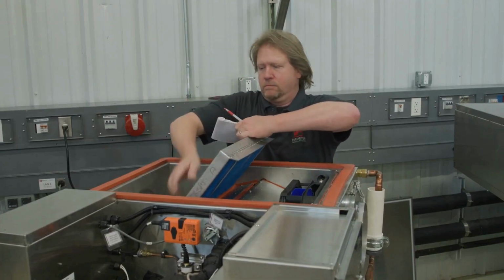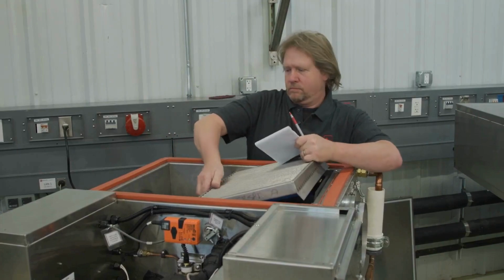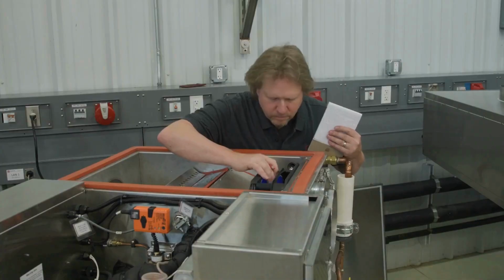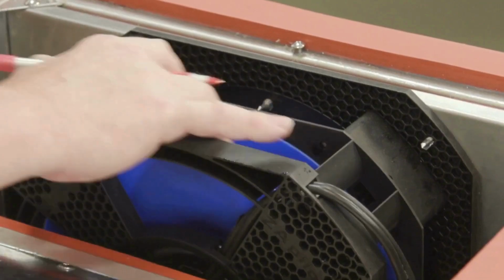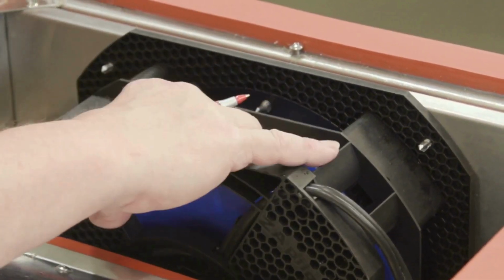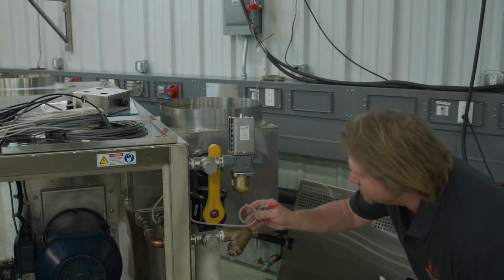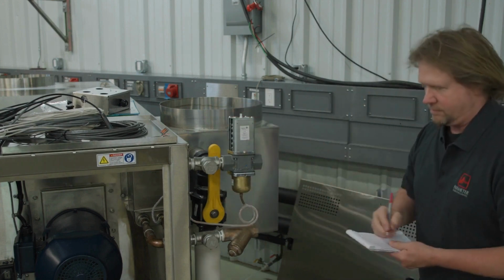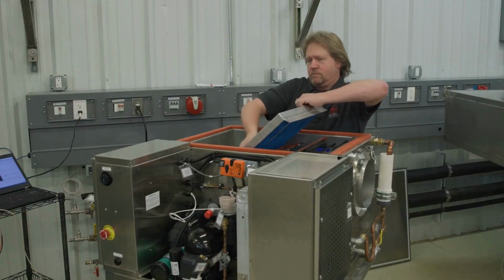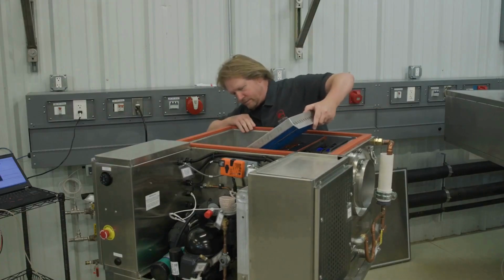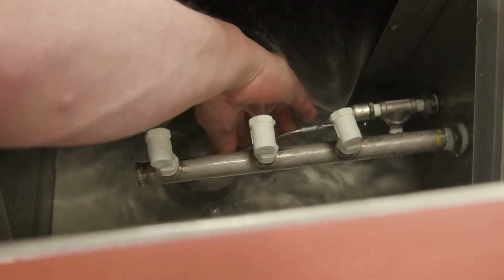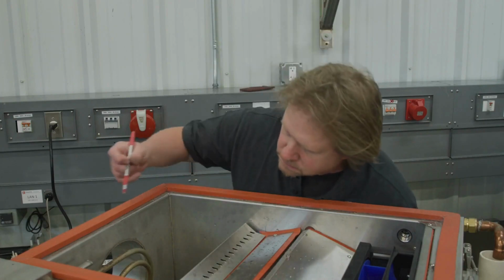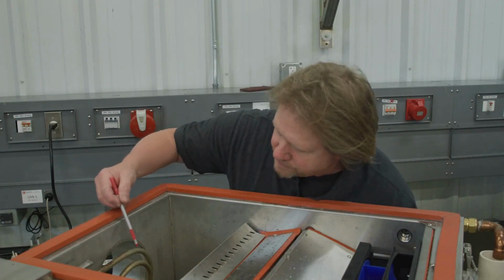Inspect the water sump and note the appearance of the water and sump surfaces. Inspect the blower wheel. Inspect the condenser flow valve for any rust or corrosion. Verify that the water spray nozzles are spraying uniformly. Inspect the air and water heaters for surface corrosion.